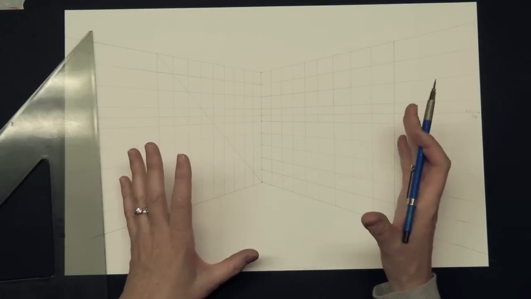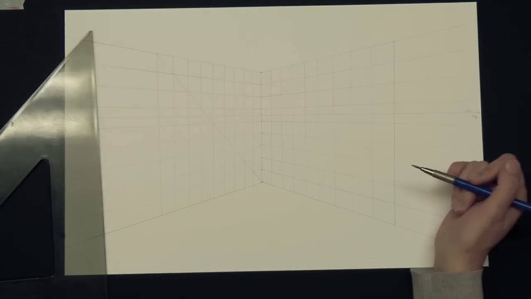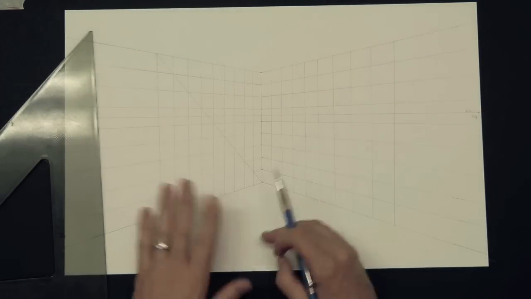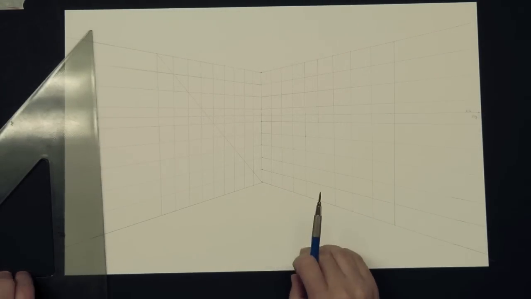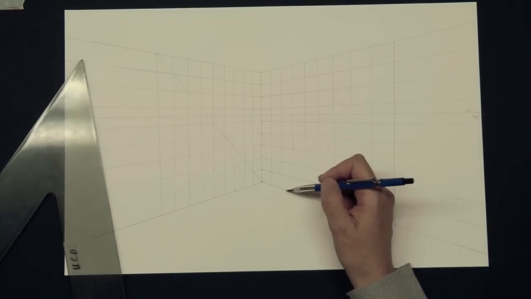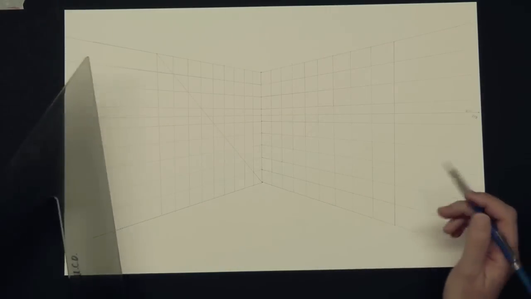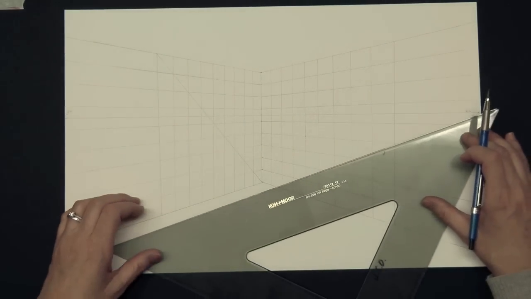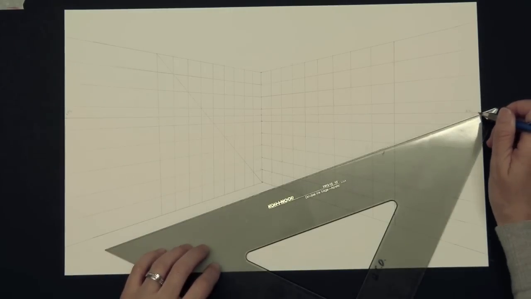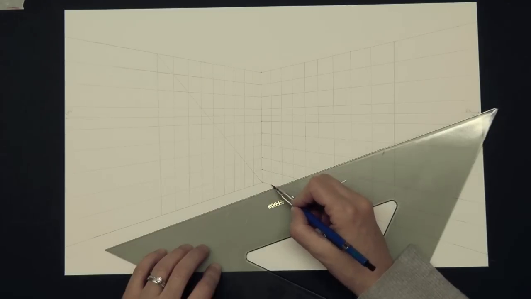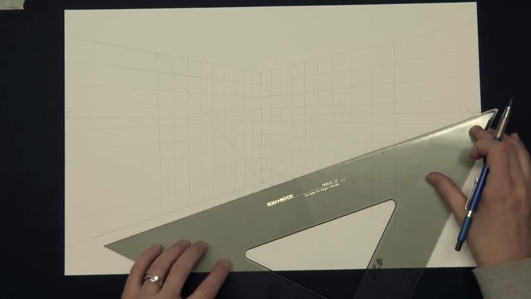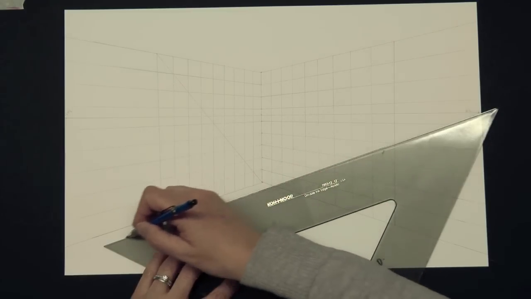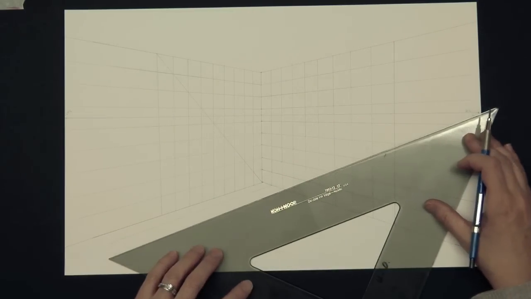So we can really start to measure things and figure out exactly where they're going to be. But our floor and our ceiling are still blank. So how do we go about creating the grid on the floor and the ceiling? It's very simple. Now that we've got all of these vertical lines, we're going to use those and our vanishing points to extend the grid onto the floor. So I'm going to go from my vanishing point right through this first foot mark here on the right hand wall, and line up my straight edge, and then carry the line on the floor out to the left.